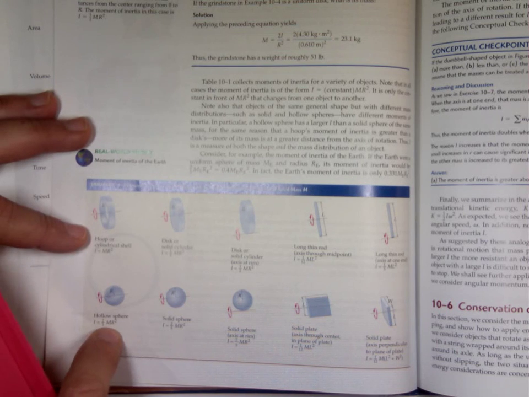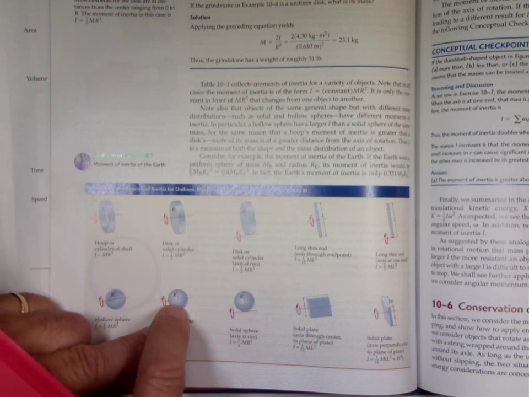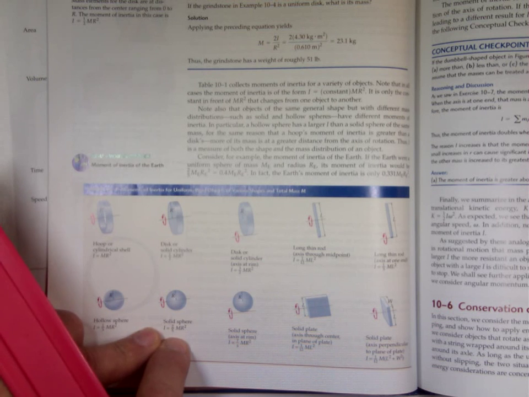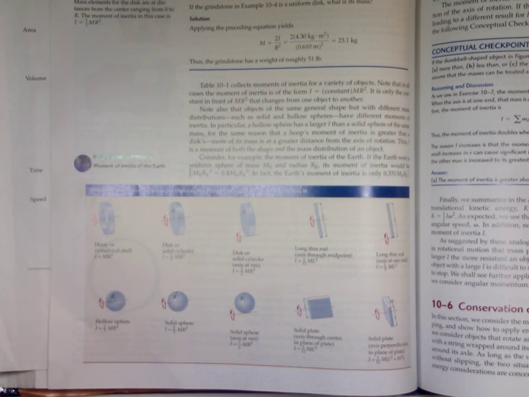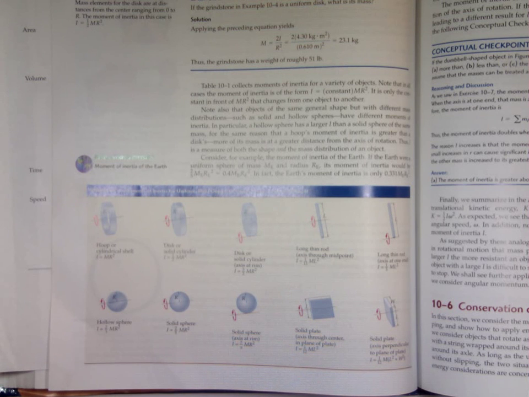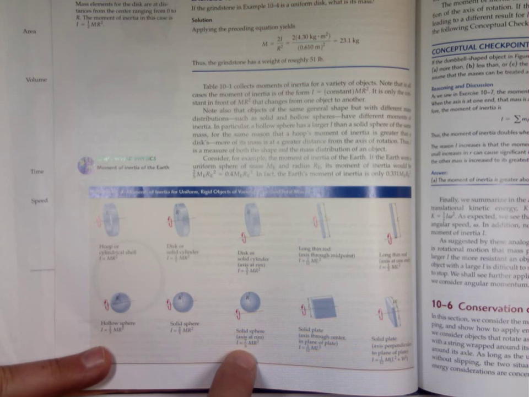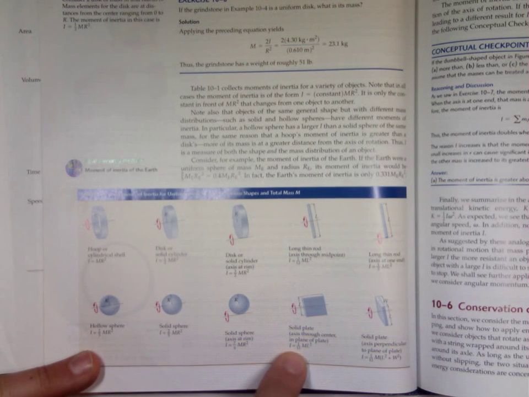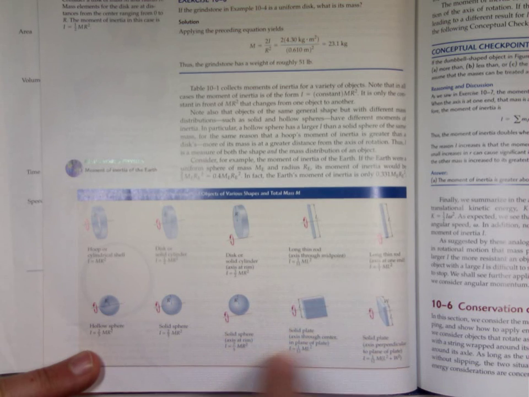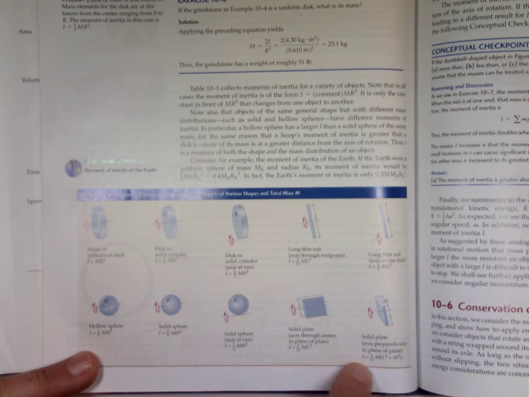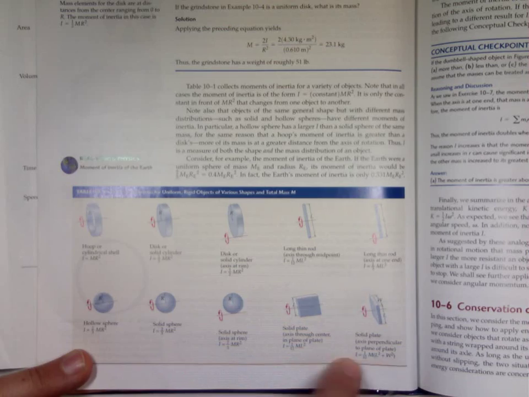Hollow sphere like a basketball, that's 2/3 m r squared. Solid sphere like a bowling ball, 2/5 m r squared. A solid sphere that rotates not around the center but around the edge, 7/5 m r squared. And if you have a rectangular shape, it's 1/12 m times (l squared plus w squared). So different shapes have different inertia. Somebody calculated that for us.